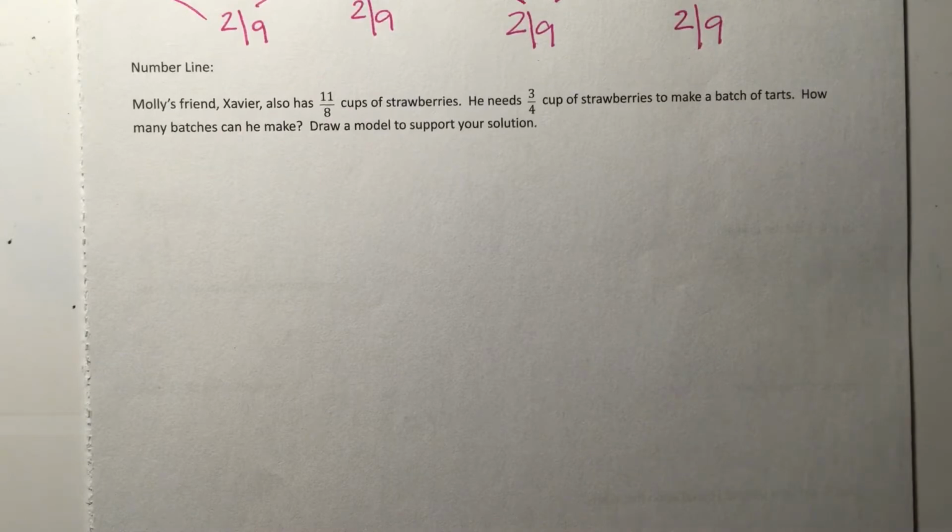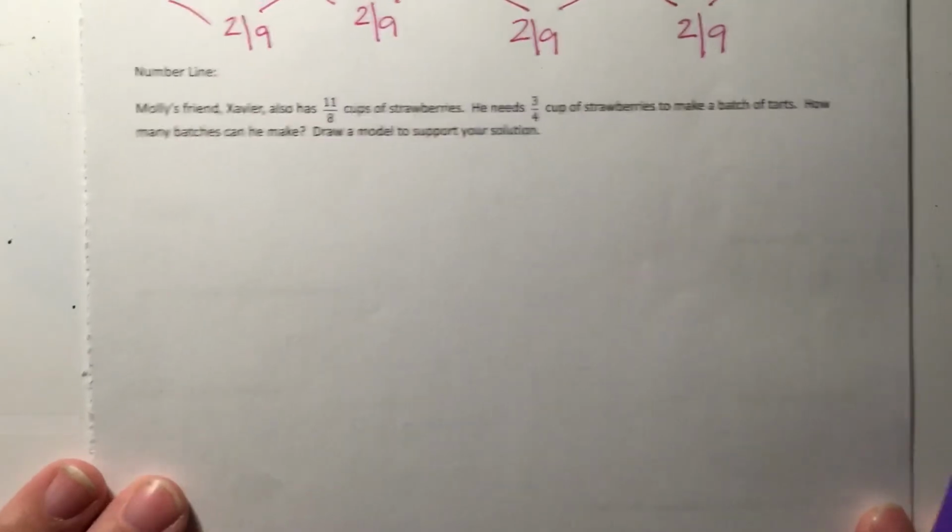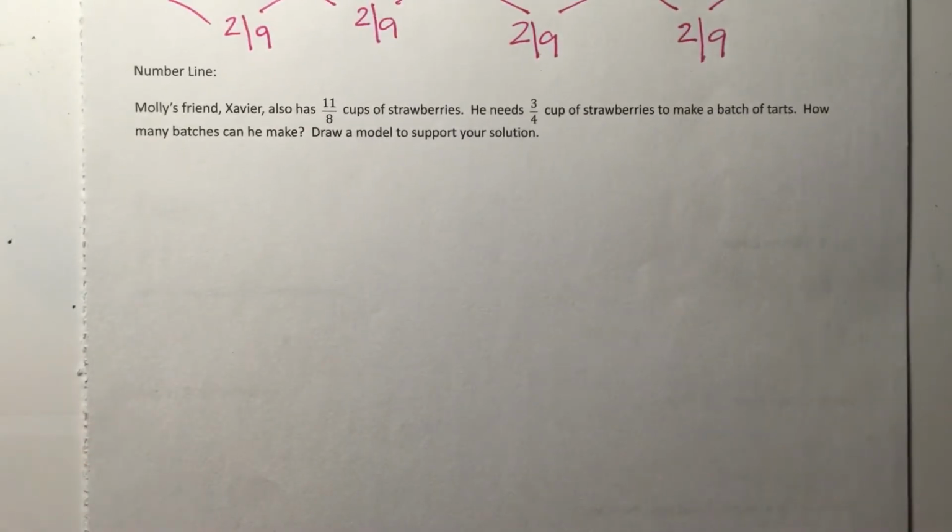So let's do this. Remember, they're asking for a number line, okay? So they did a tape diagram up top, and they want you to do a number line down on the bottom. I'm going to show you a handy dandy little way to connect the tape diagram and the number line together so you can show them in one fluid motion, okay? But first of all, let's write out our expression, okay?